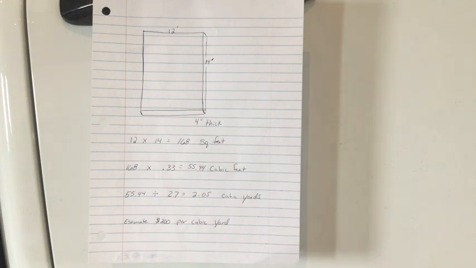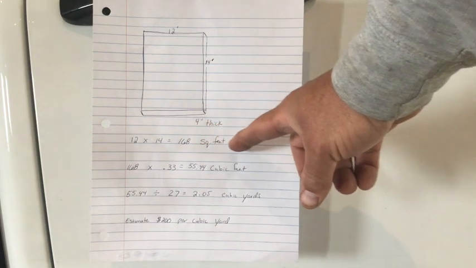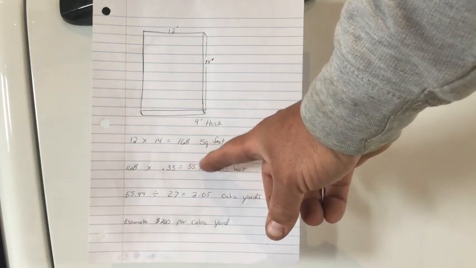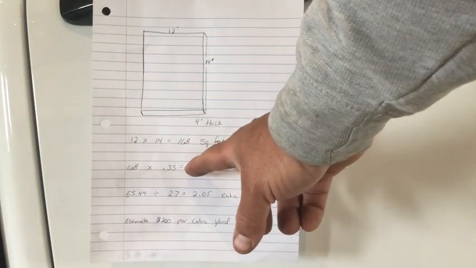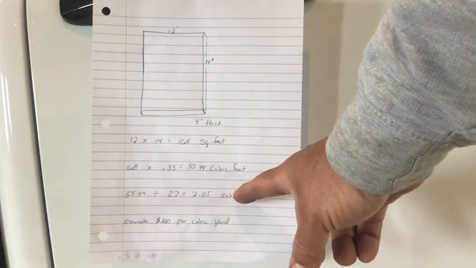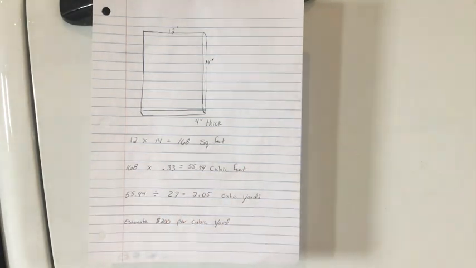So don't get overwhelmed by this, just follow the steps. Width times length. That answer times the thickness of your concrete. We'll do 4 inches thick, so you can use 0.33. So it's your number times 0.33, which gives you a number. That number divided by 27 is your answer in cubic yards. Take that number times 200, and that's your estimation.